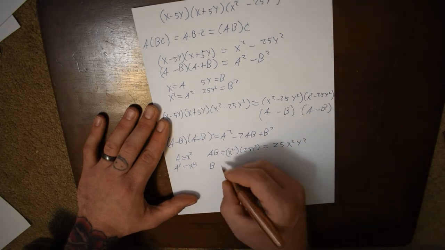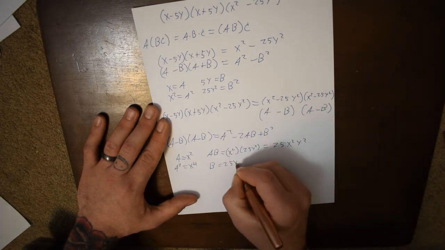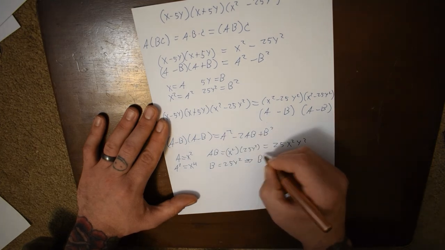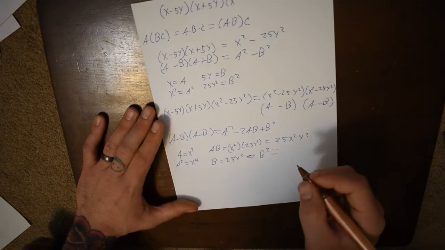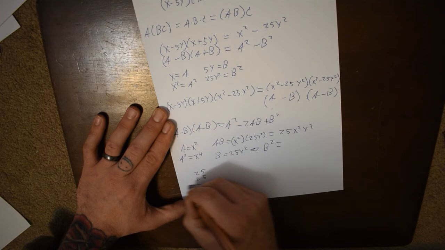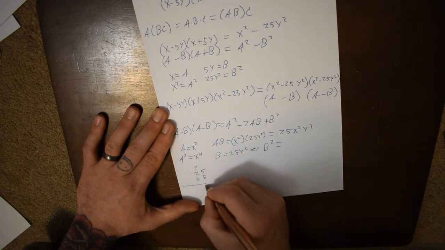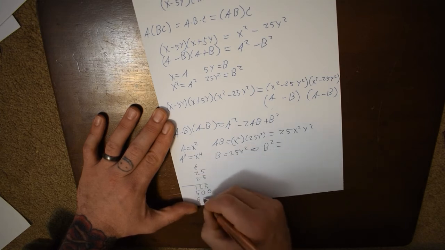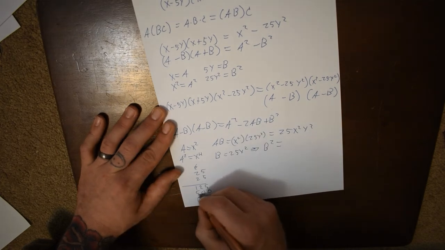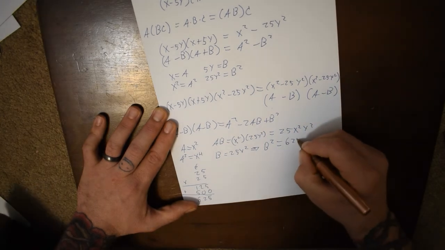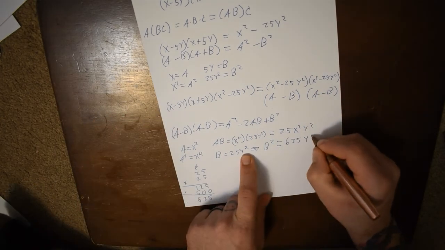Well, b is 25y squared, so that means that b squared is equal to 25 times 25, which is 625, and so 625y to the fourth.